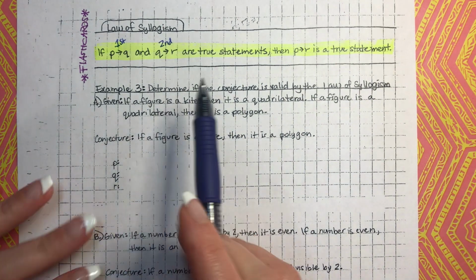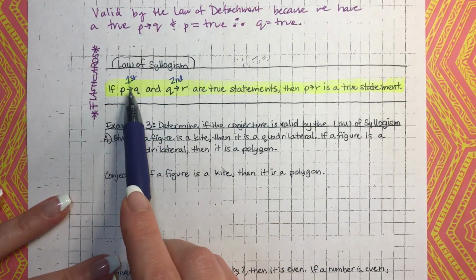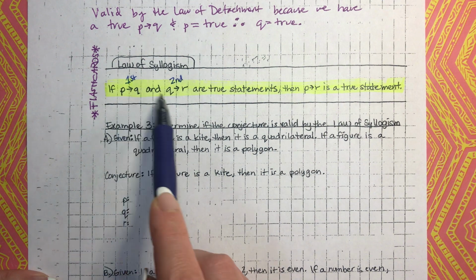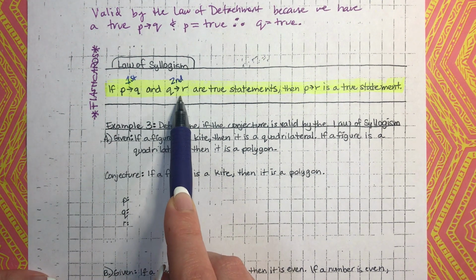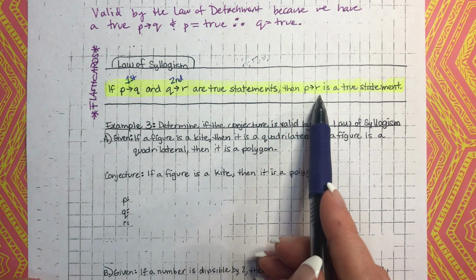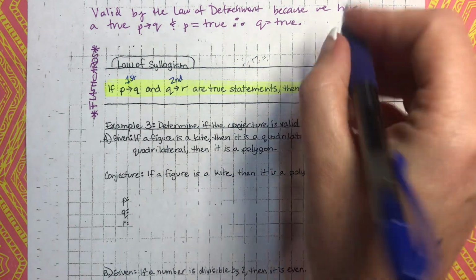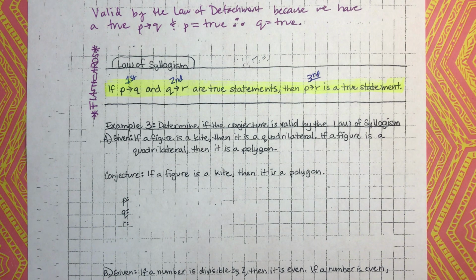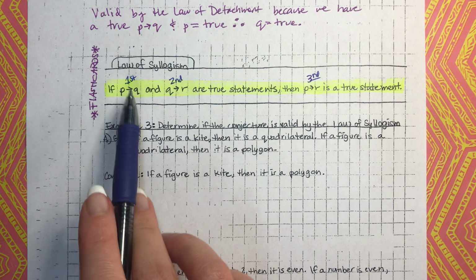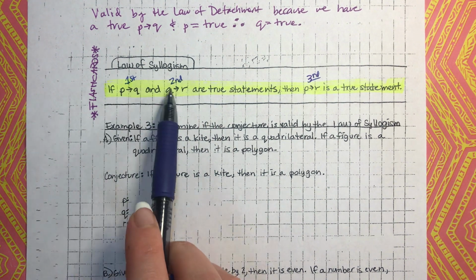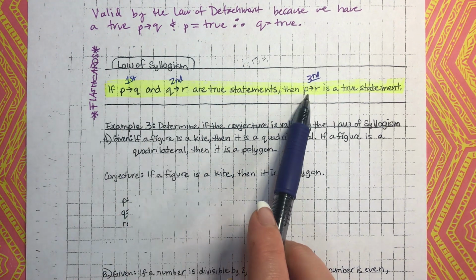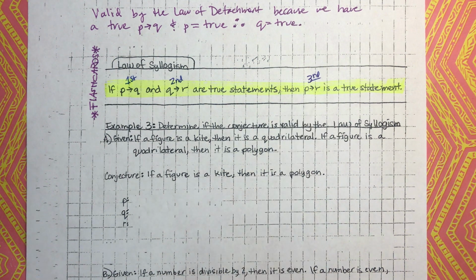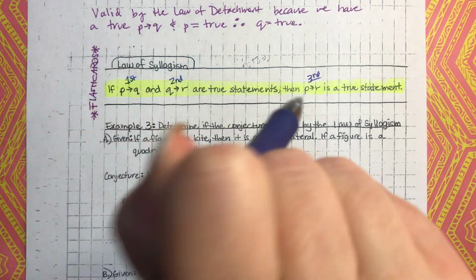You not only have a conditional statement as the first sentence, the second sentence is also a conditional statement. Then it says, then P to R is a true statement. So this is our third conditional statement. We have 1, 2, 3. You have if P, then Q. Then you're going to have if Q, then R. Then you would say, then if P, then R. So there are 3 conditional statements.